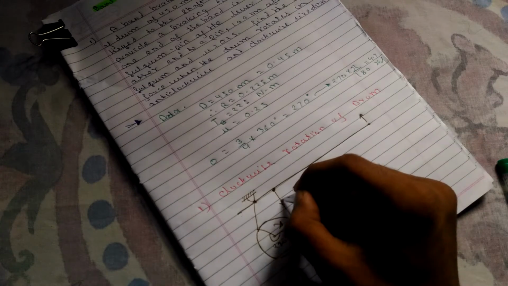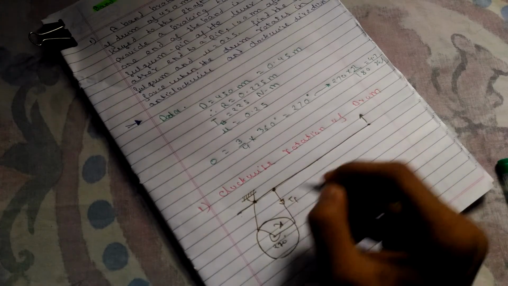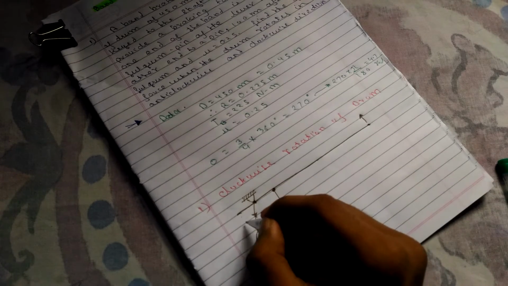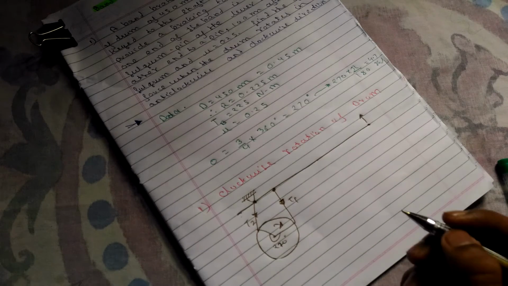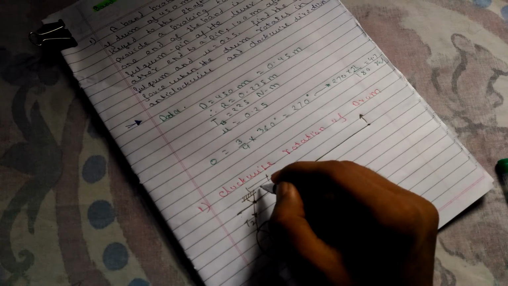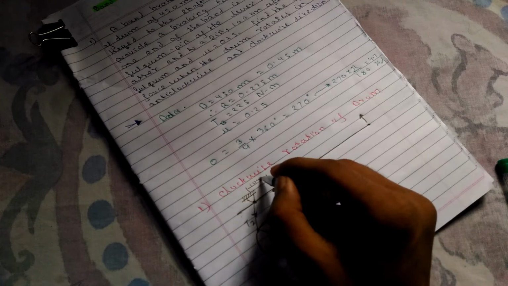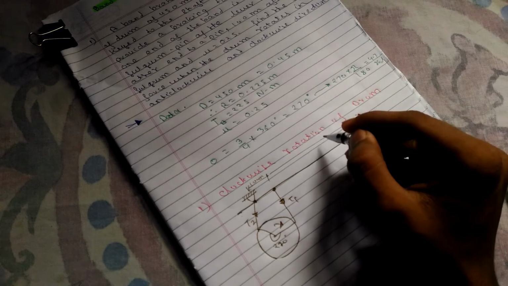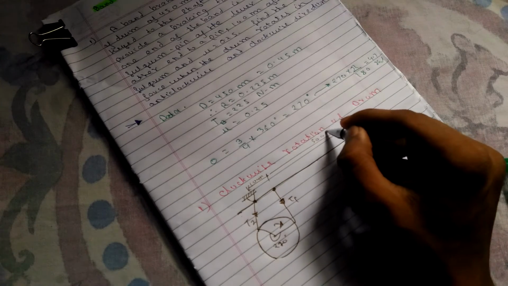Here there are two tensions, T1 and T2. The distance here is 100 mm, and the total length is 500 mm.